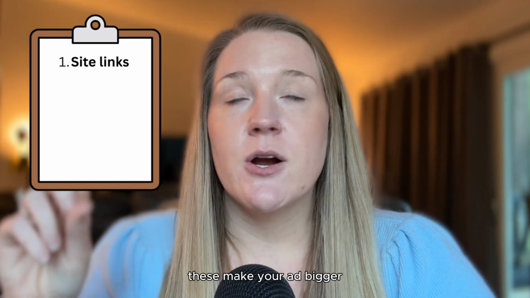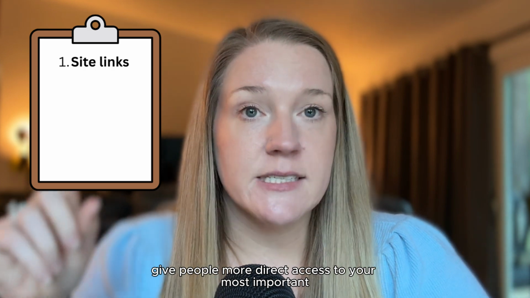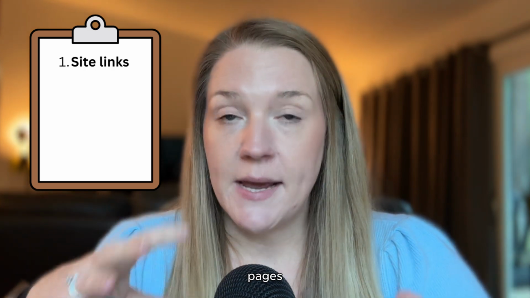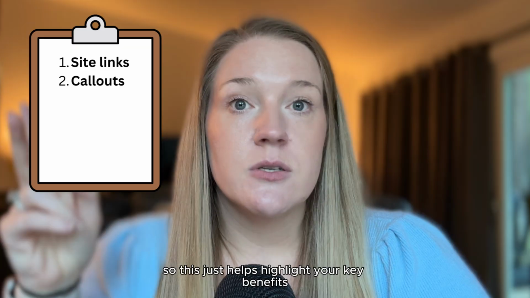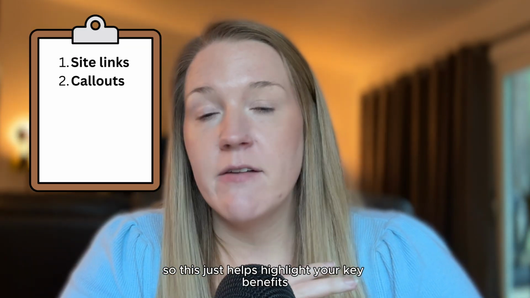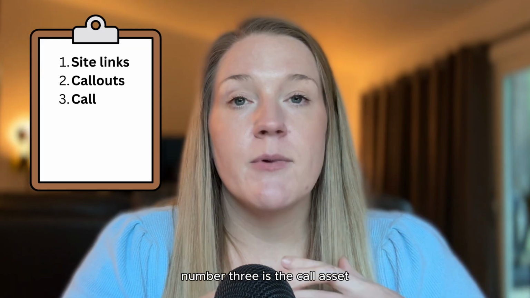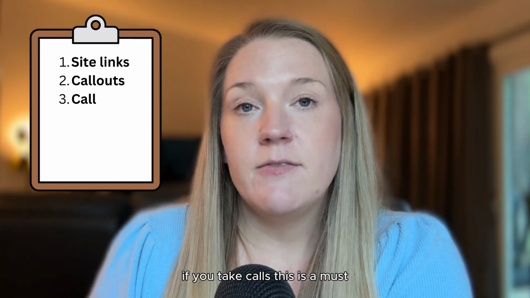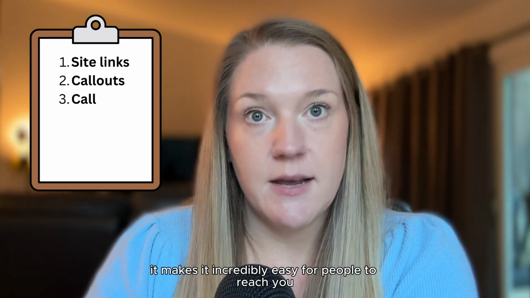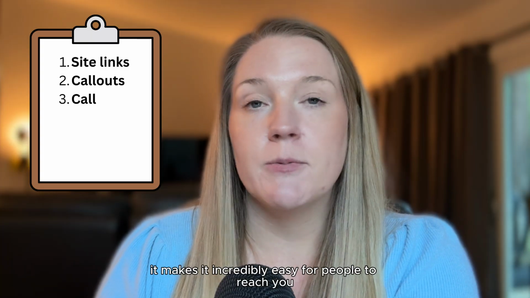Site links, these make your ad bigger, give people more direct access to your most important pages. Number 2 is callouts. So this just helps highlight your key benefits and what sets you apart from your competitor. Number 3 is the call asset. If you take calls, this is a must. It makes it incredibly easy for people to reach you.